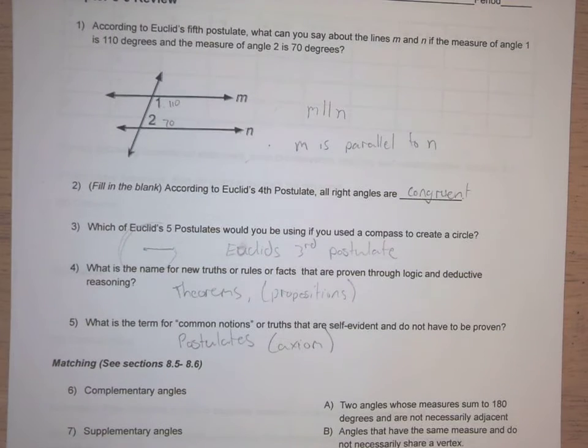Okay, but the way that modern mathematics works, theorems are things that you prove, postulates are things that are kind of obvious, or you don't have to prove them because they just make sense.